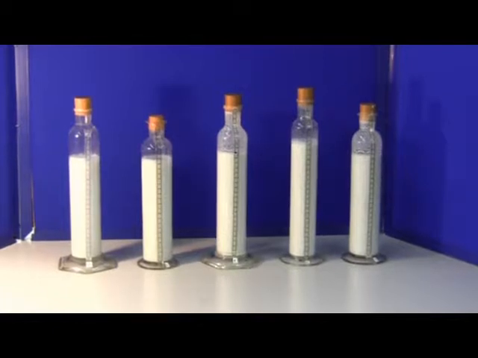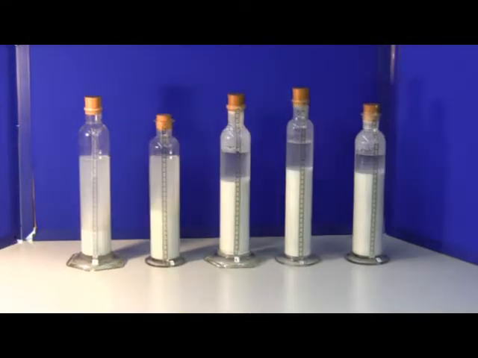Here we have a more realistic system. This is gypsum, which is flue gas desulfurization gypsum from power stations. 5 measuring cylinders at different concentrations. In fact, the lowest concentrations on the left, the highest concentrations on the right. And we're not going to wait for those to settle.